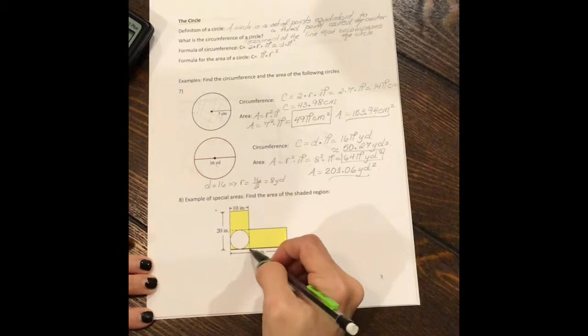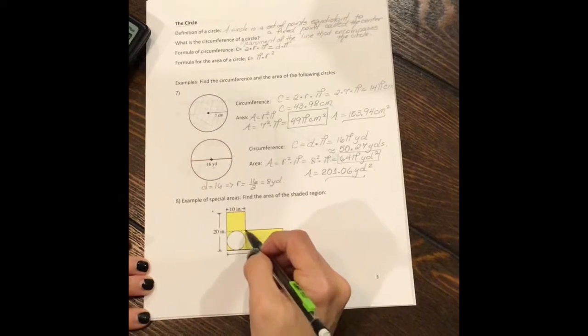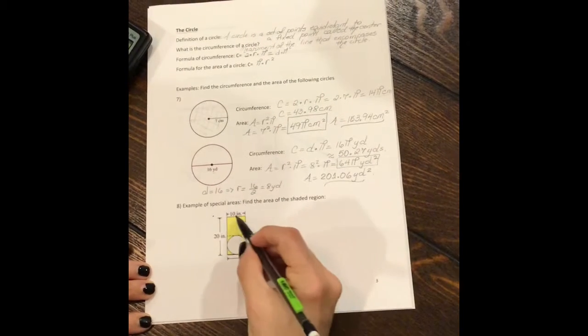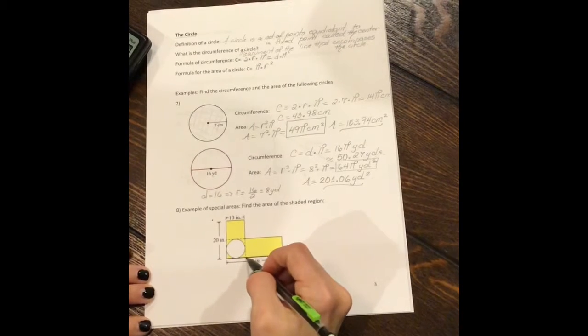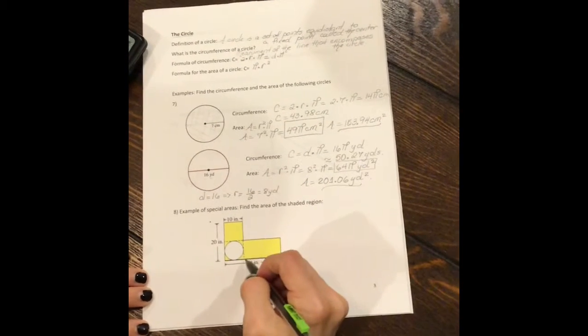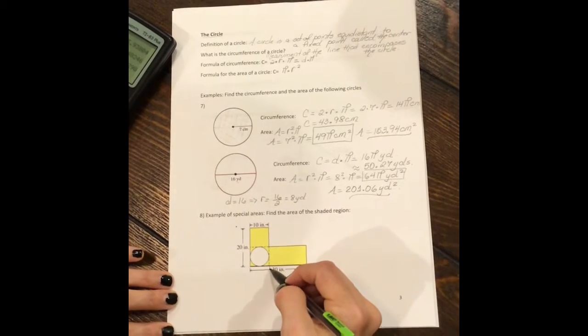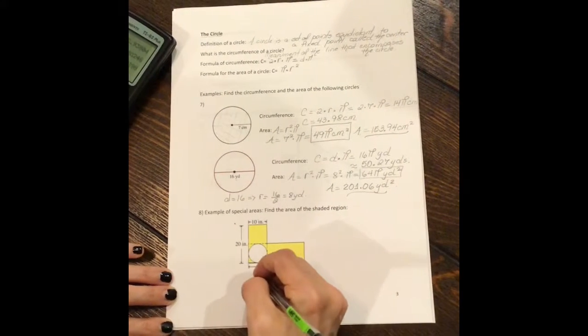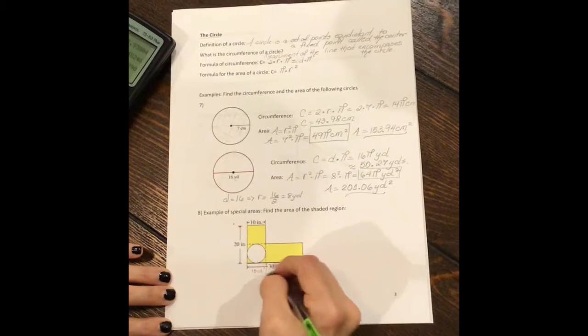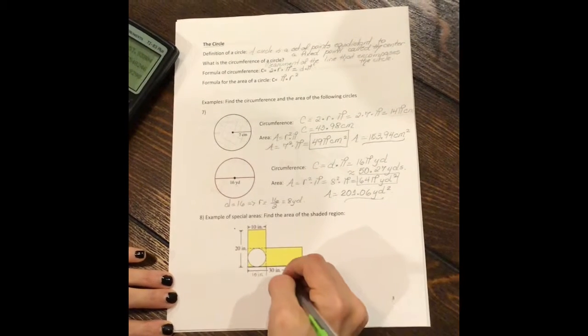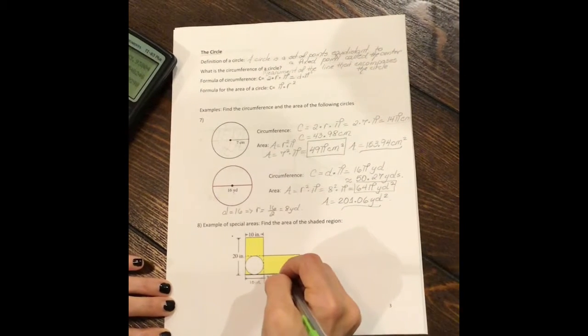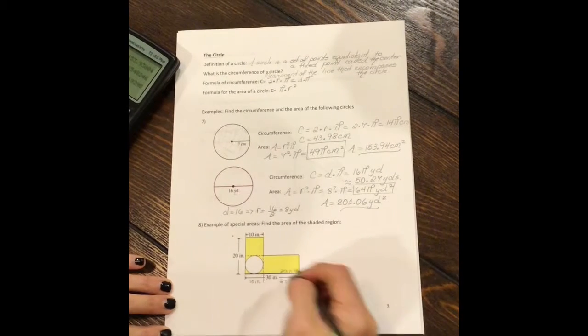From here to here is kind of simple because we know that all the way is 30, but this little piece from here to here is 10. So that makes this piece 20. So the base of this rectangle is 20 inches.